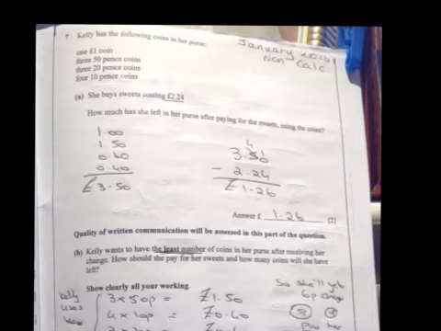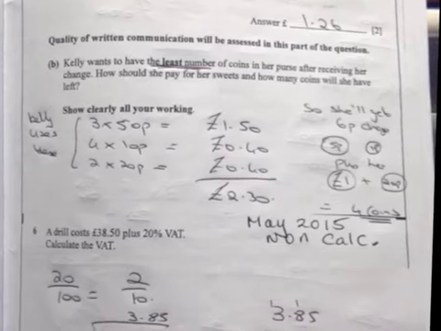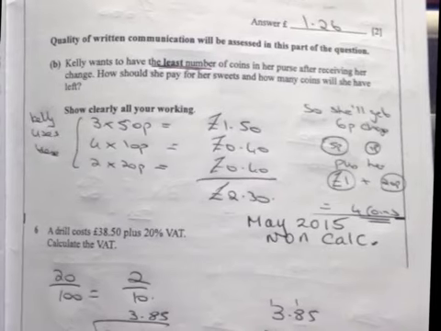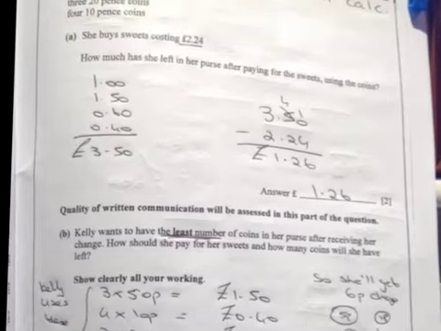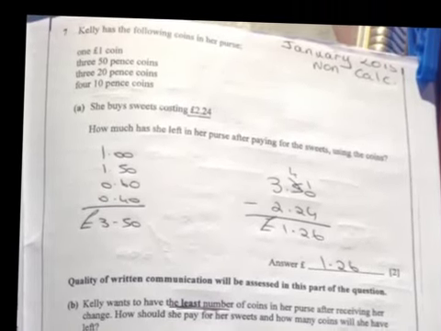Now the second part's much more difficult. Let me just zoom that in a wee bit more. Okay, the least, now read this. Kelly wants to have the least number of coins in her purse after receiving change. That means the least amount of numbers. How could she pay for the sweets and how many coins would she have left? So she paid, that's what she used. So go back up to the top. Those are the coins that she had. Okay? £1, £3 50s, 3 20s and 4 10s.